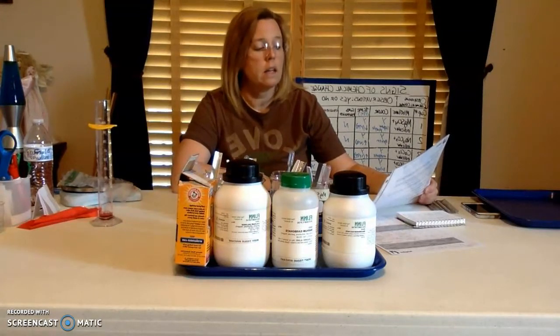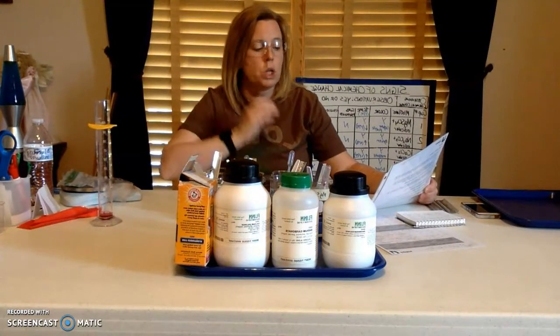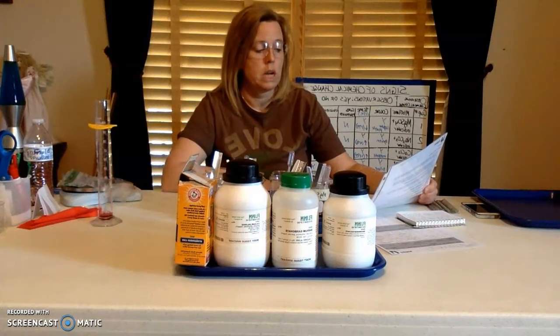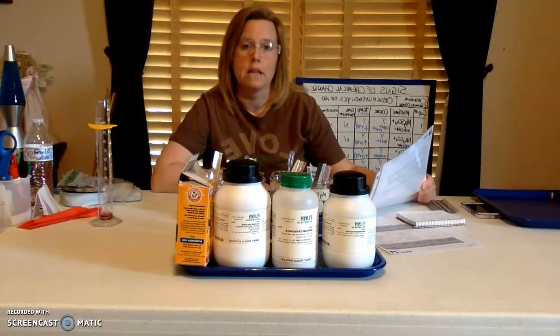How can we tell in the laboratory if a chemical reaction has actually occurred? So what I have done, and then it continues to read, conduct a series of chemical reactions and observe firsthand some of the indicators that a chemical reaction has taken place.